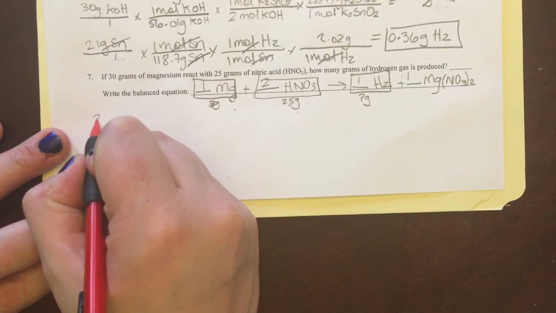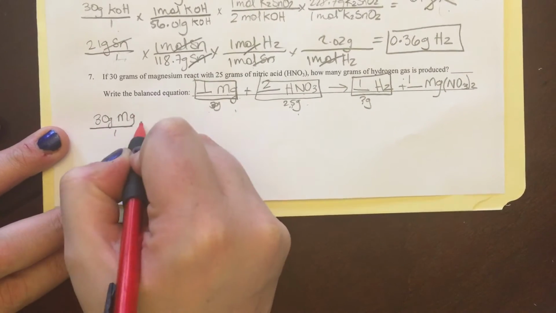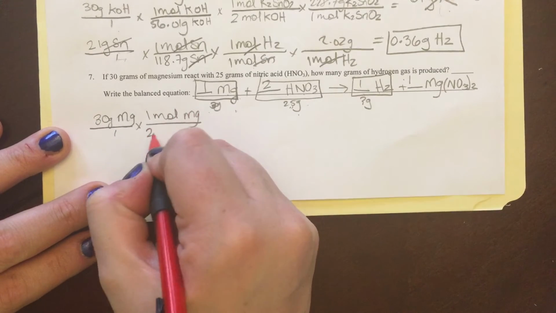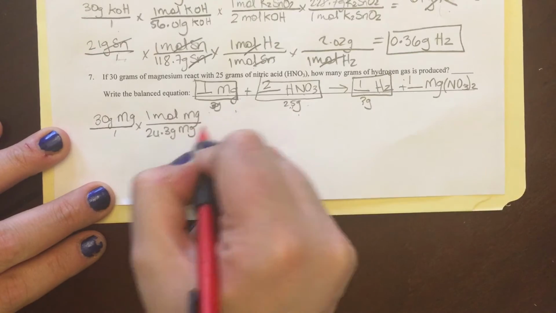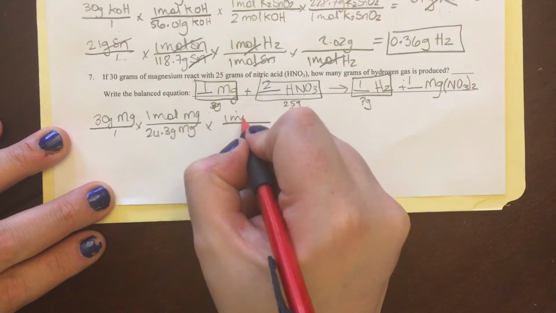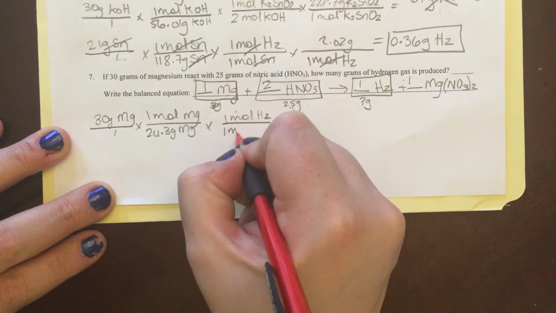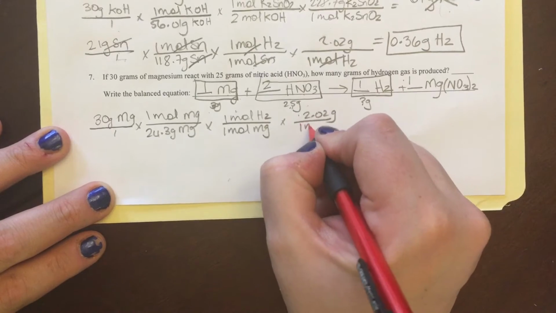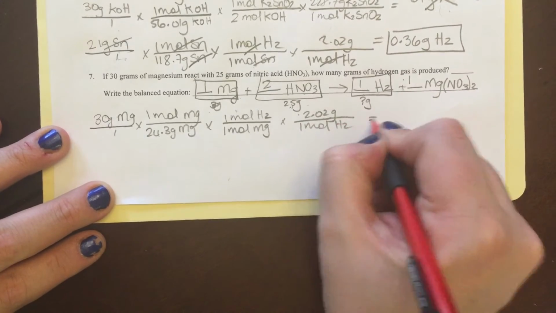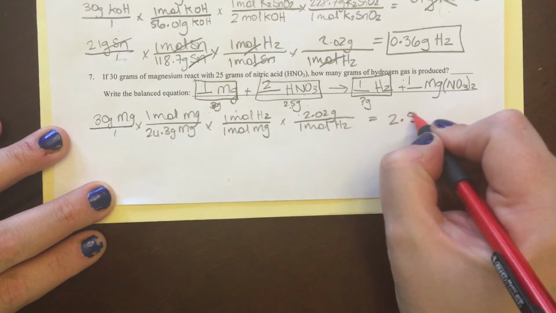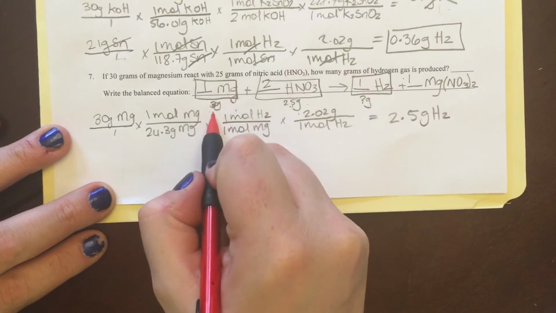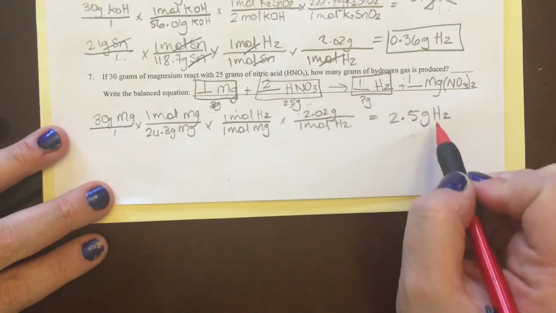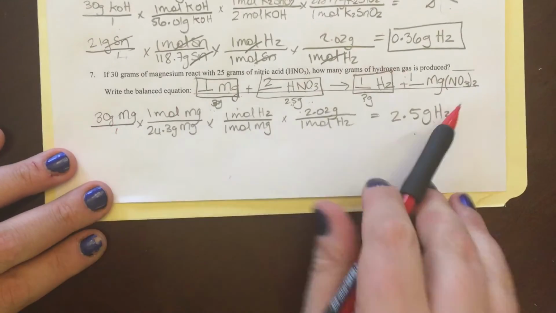And I'm going to start with the magnesium. 30 grams of magnesium. This is the molar mass of magnesium. I'm going to do the mole ratio: for every 1 mole of hydrogen, we have 1 mole of magnesium. Now this is the molar mass again. And we find out that if we had 30 grams of magnesium and an unlimited amount of nitric acid, we would make this amount of hydrogen gas, but we don't know that that's for sure the answer. We don't know if this is the limiting reactant yet.